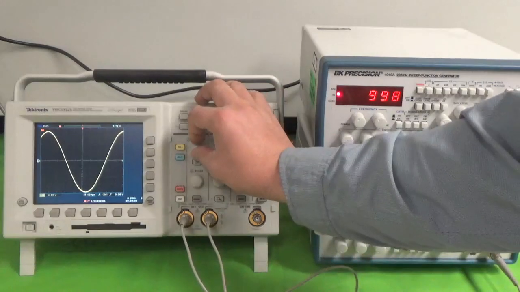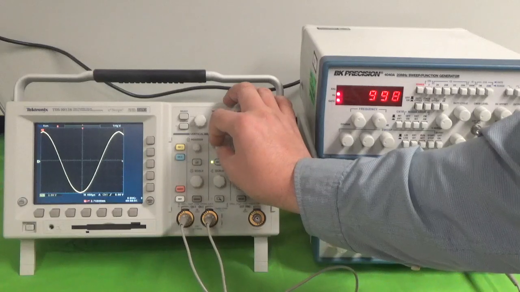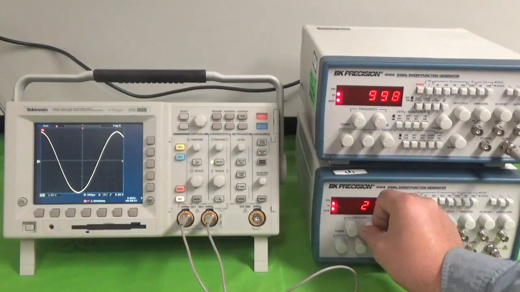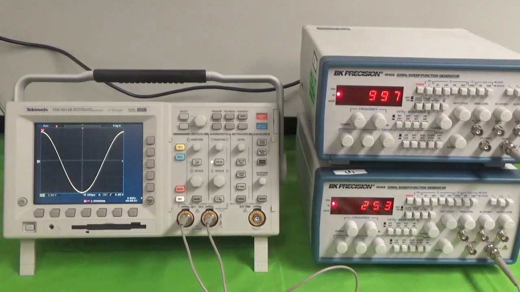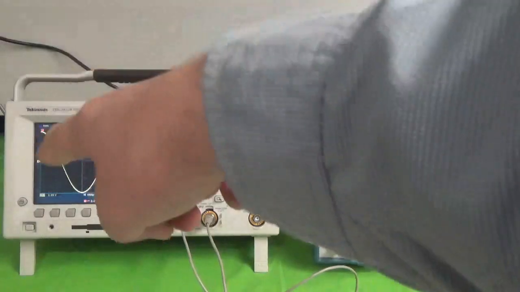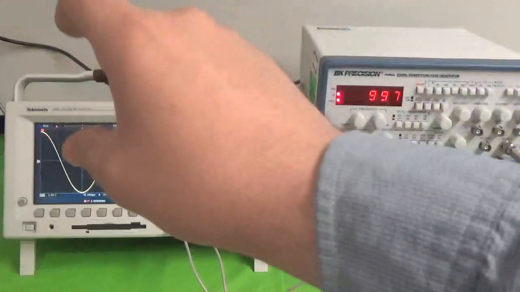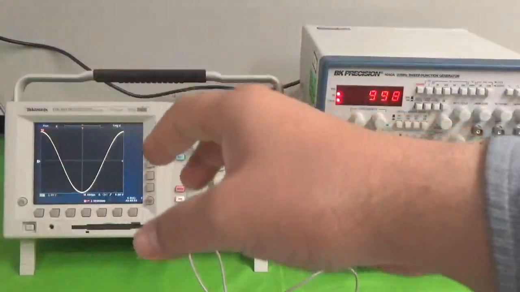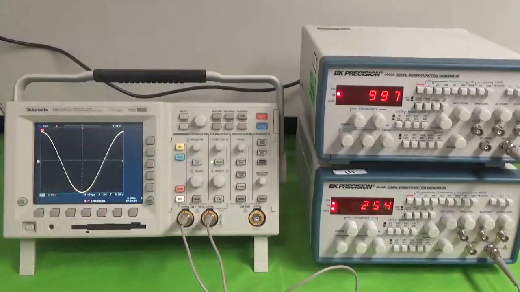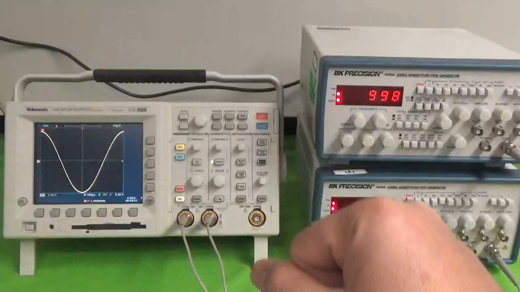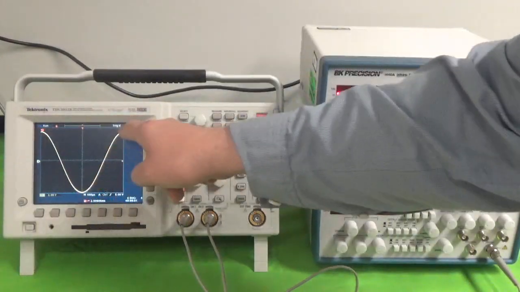Continue to decrease the frequency. Yeah. So you can see now, guys, this shape. What we did here, we just focused on one period. So we don't have the whole signal that we had before. Right now we just have one period.